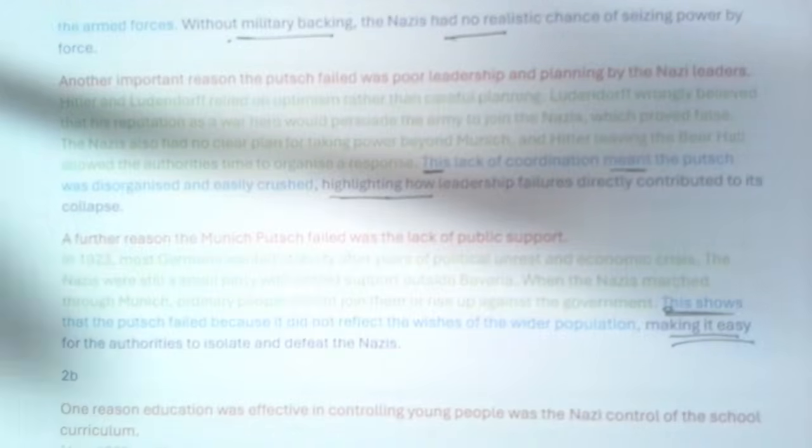Okay, so each time I'm showing why it's important, and then I'm saying why it's important. So I'm showing how it's important, why it's important. Does that make sense, hopefully?